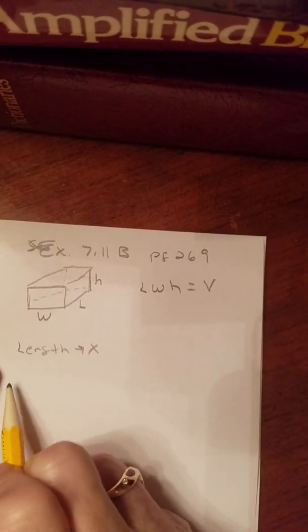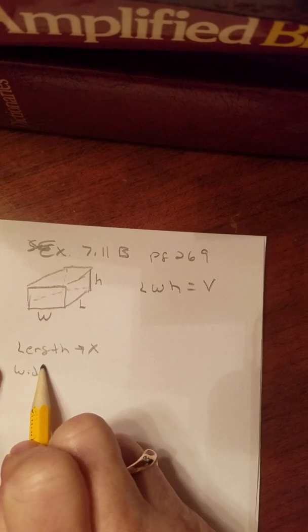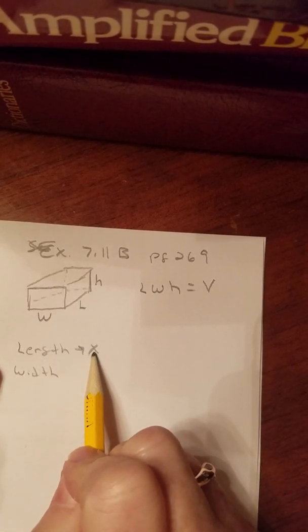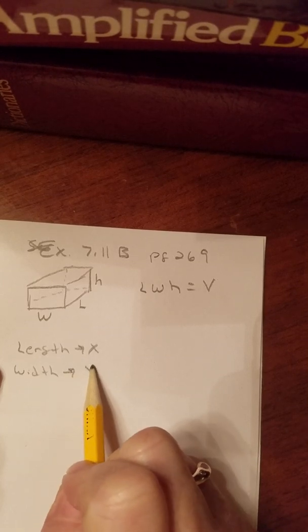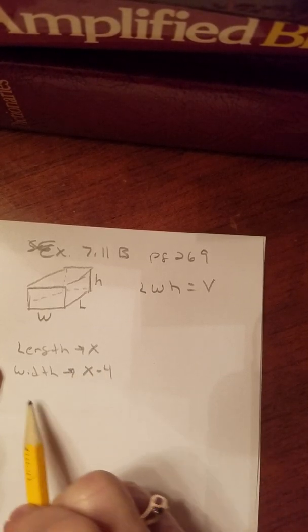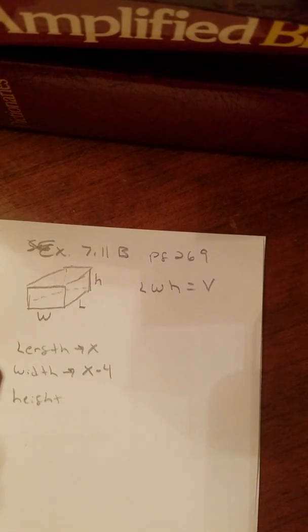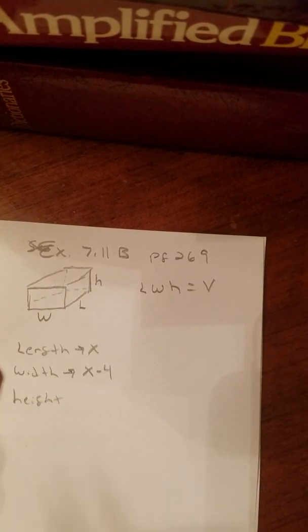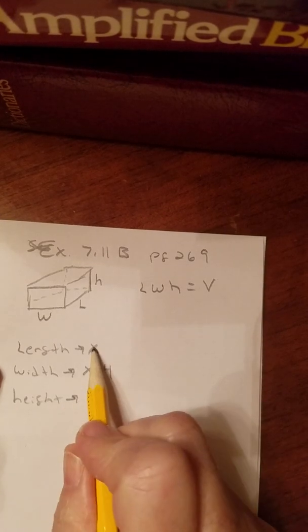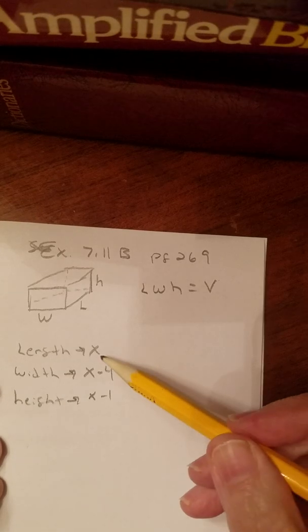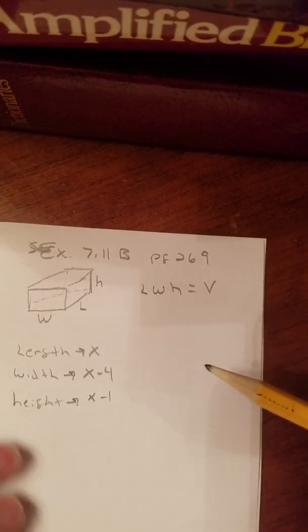And it tells you that the width is 4 less than the length. Well, if the length is x, then the width is 4 less than that. And for the height, they tell you that the height is 1 less than the length. Again, the length is represented by x, so it's 1 less than the length. So here's a representation of our 3 sides.